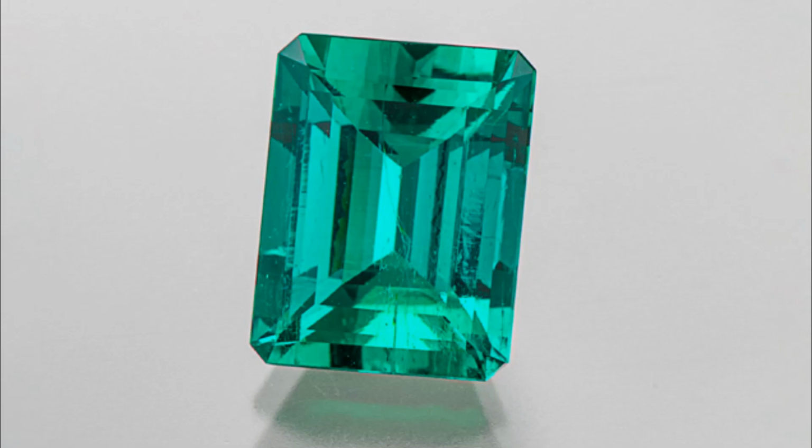Here's an emerald, a bit more flawed, but still very clean. This is considered a very good emerald. You can see a line of flaw at the bottom and some on the side, a few others. But really, this is considered a very nice stone for an emerald.